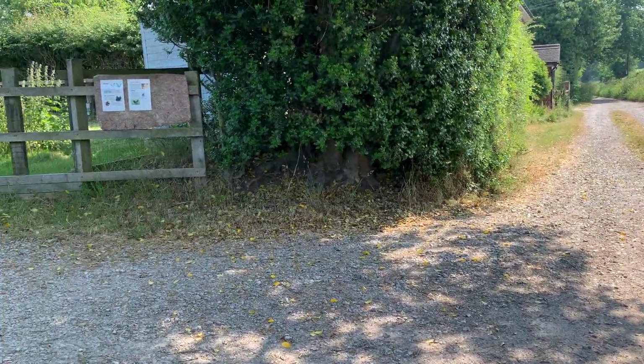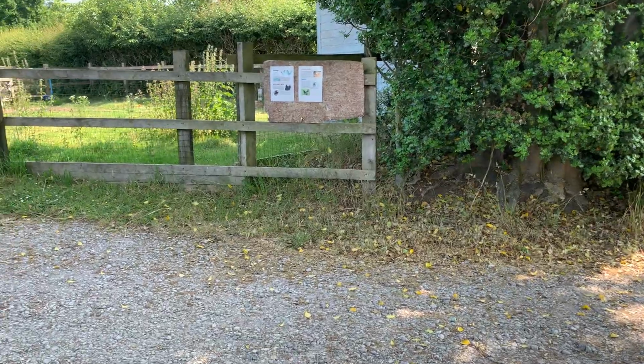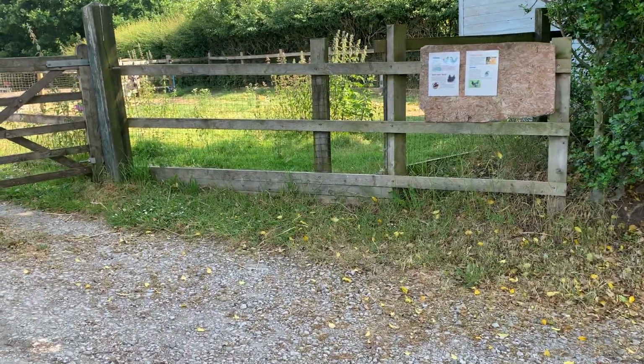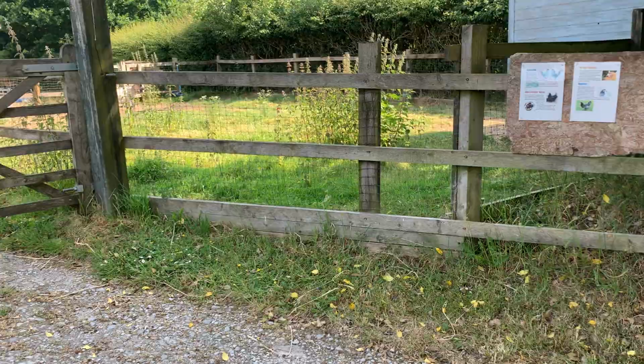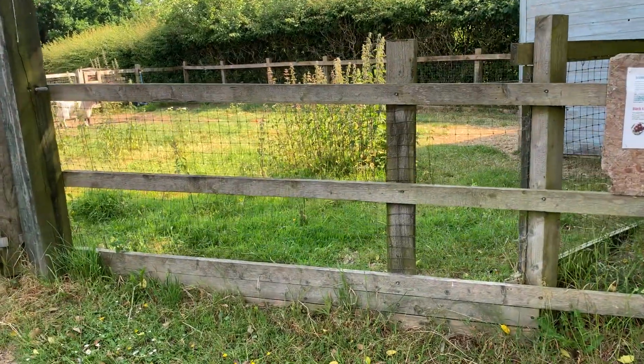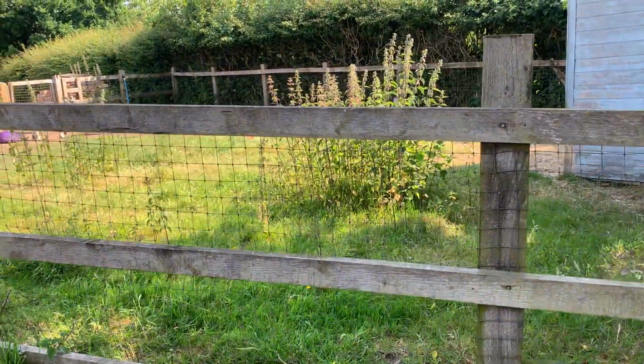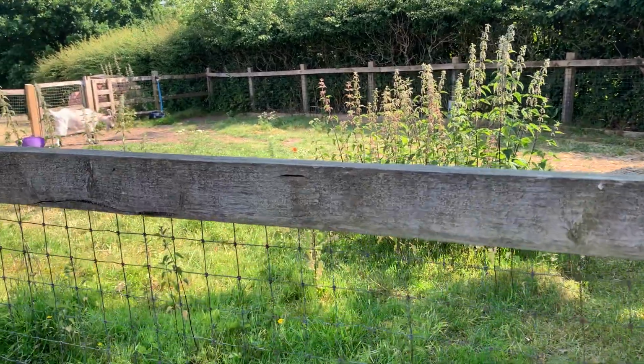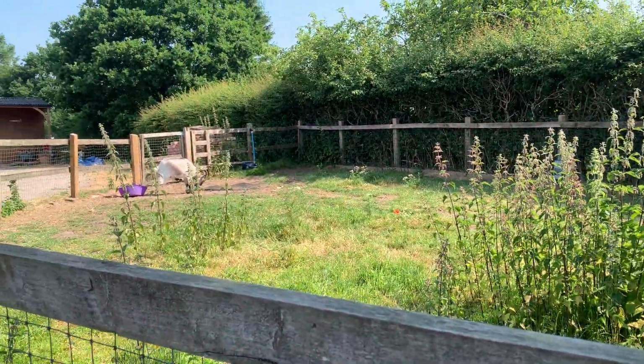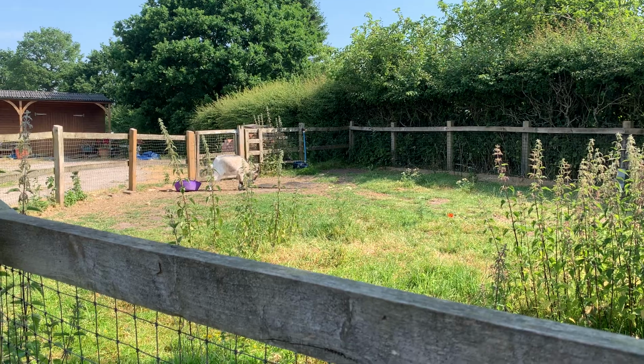Ooh. And I'm just going to divert in here because there's a goat. Hello. Ooh. Scratchy scratch time.